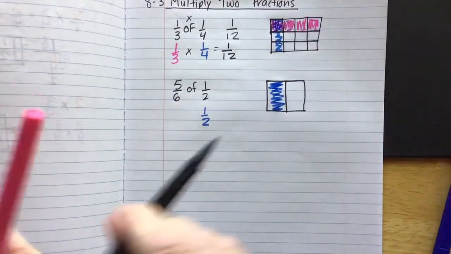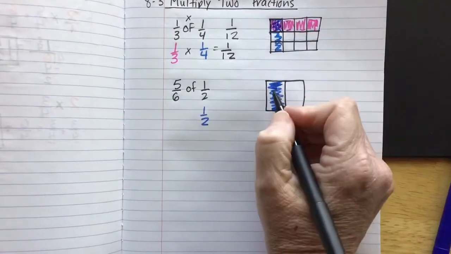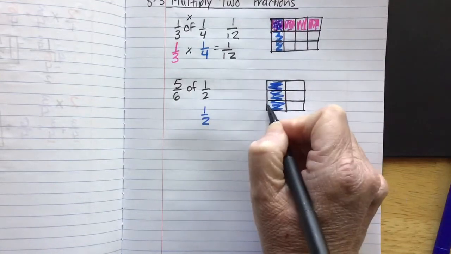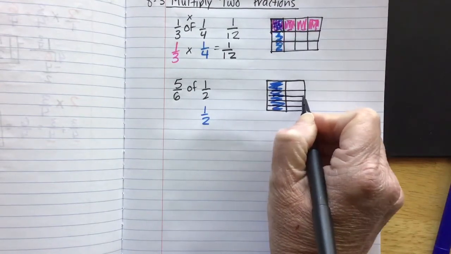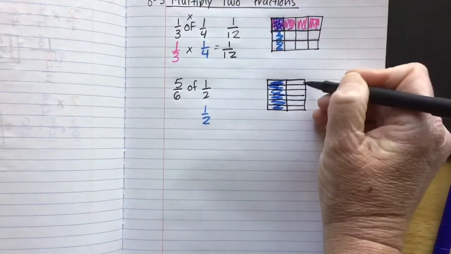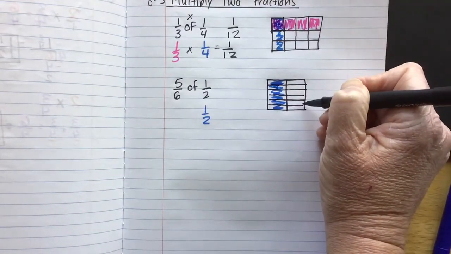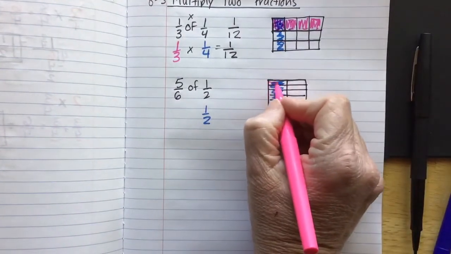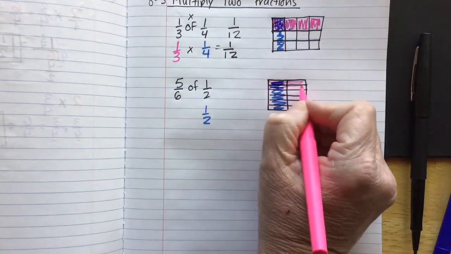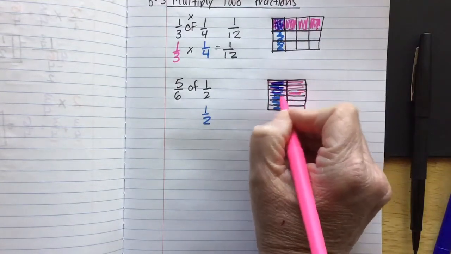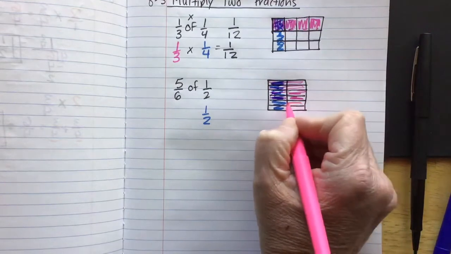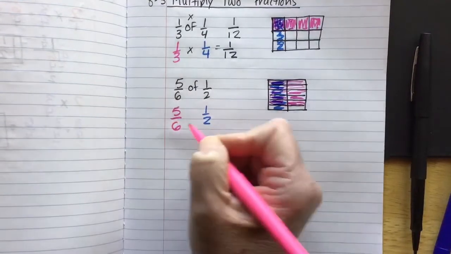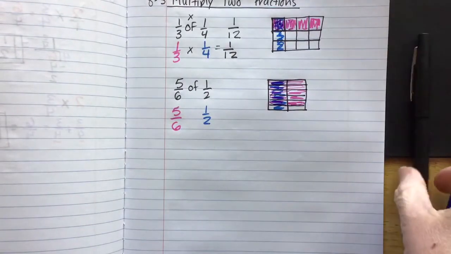Now we need to break the area model into sixths. So here it's in thirds. Break them in half again. We should have sixths. 1, 2, 3, 4, 5, 6. Cool. We need 5 of them to be shaded. 1, 2, 3, 4, 5. 5/6.